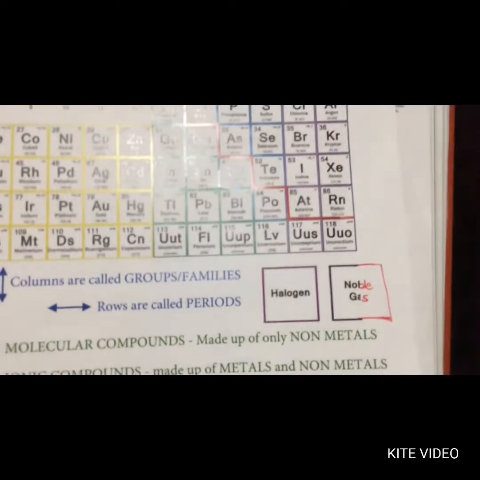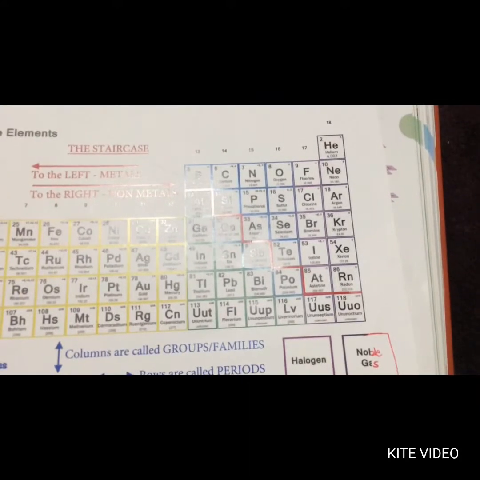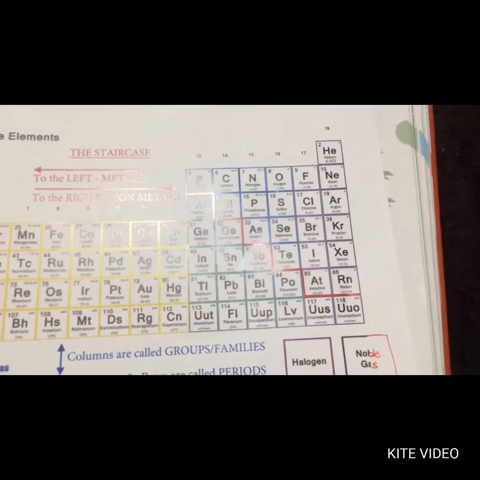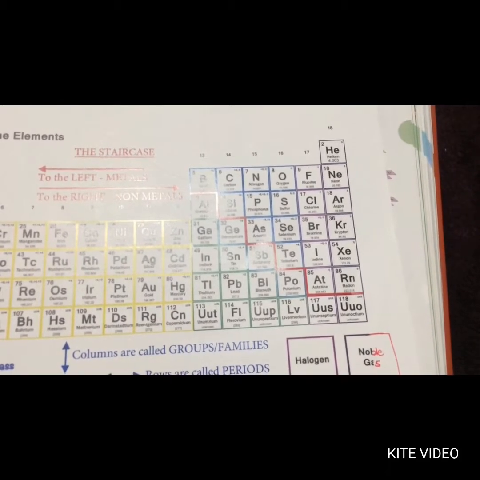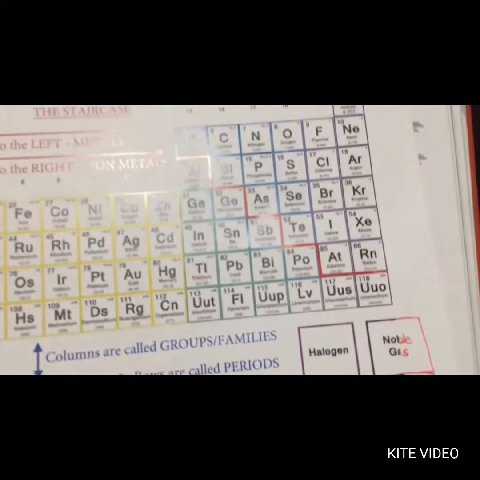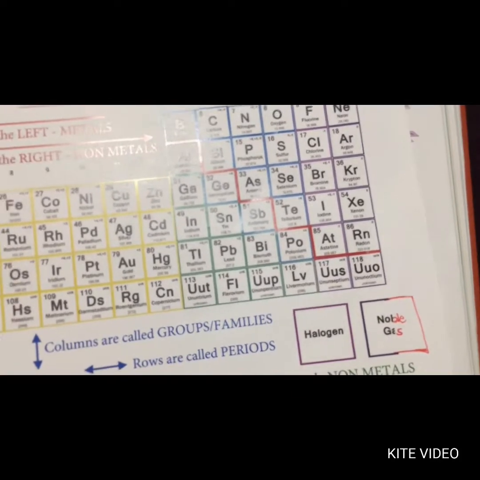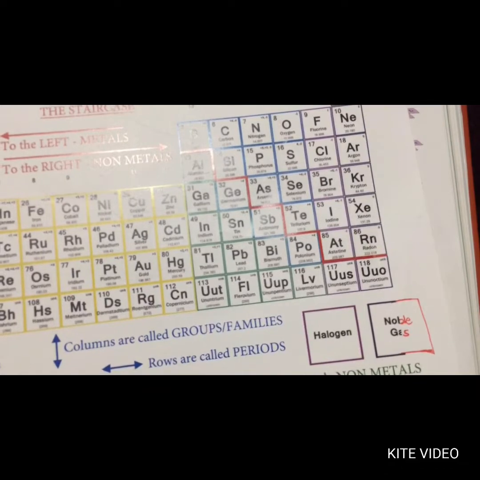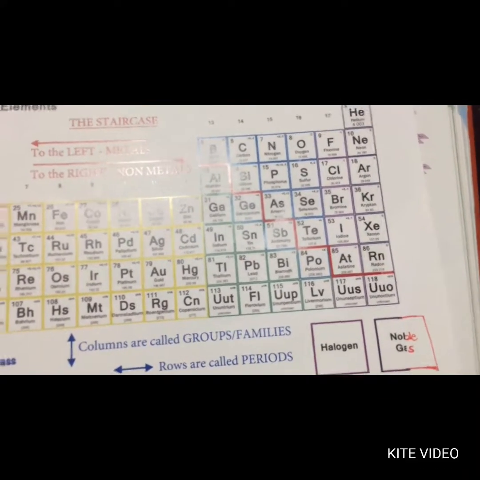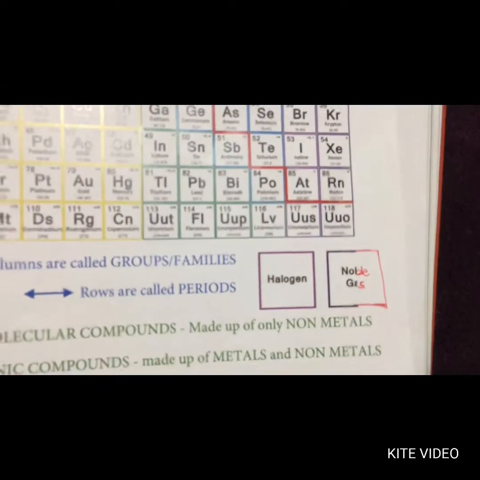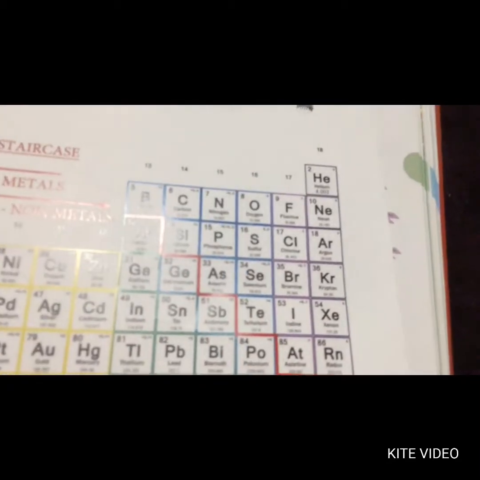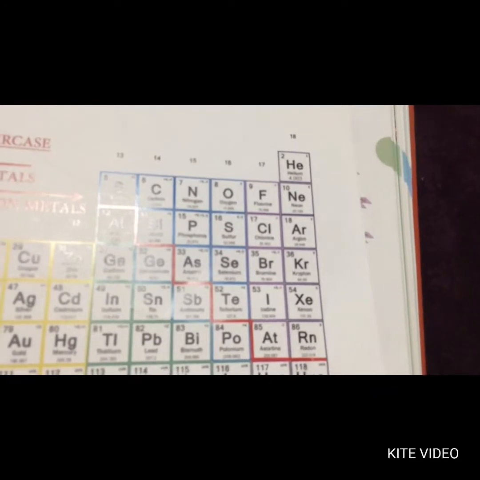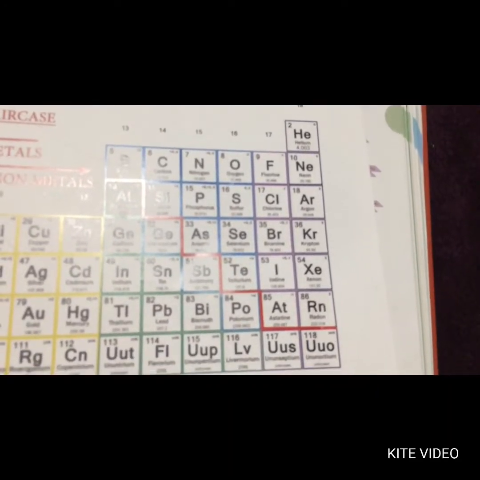And the halogens, which are highlighted in purple, are fluorine, chlorine, bromine, iodine, and astatine. Also, in 117 over here, tennessine. Then we'll talk about the noble gases, which are in the last part of the periodic table at the end: helium, neon, argon, krypton, xenon, and radon.